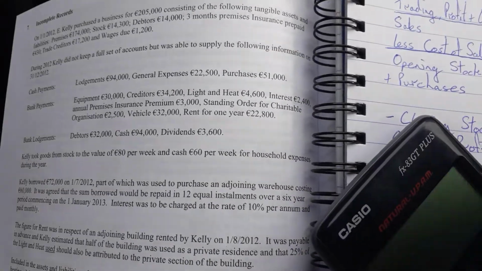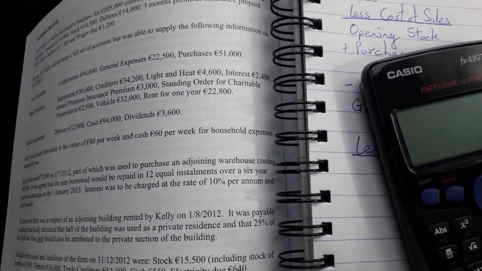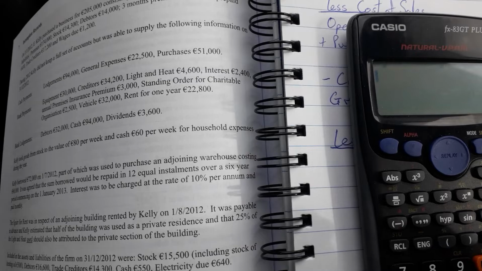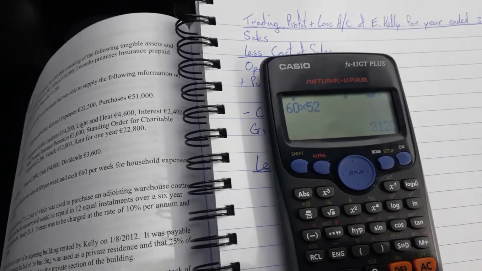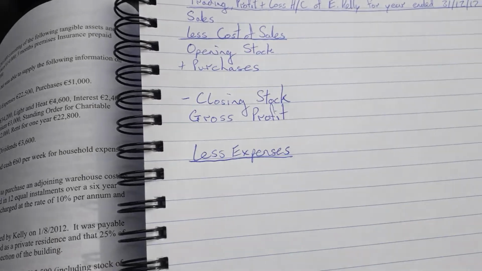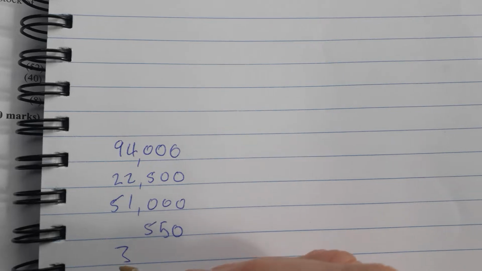So what we're going to do then is, with the calculator, we're going to work out how much cash is 60 euros per week for a year. So it's 60 multiplied by 52, which gives us 3,120. So that cash also will have to be added on here to make up our cash sales.